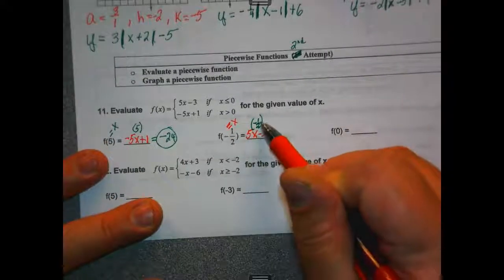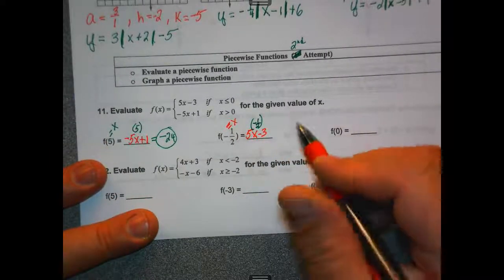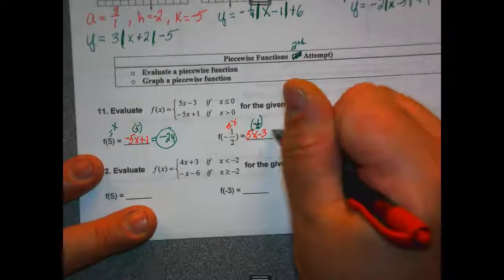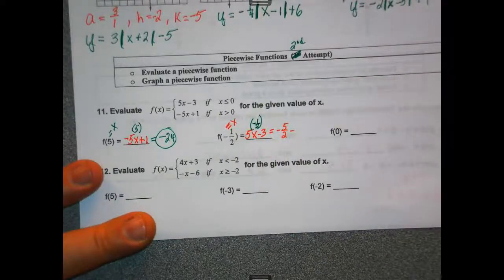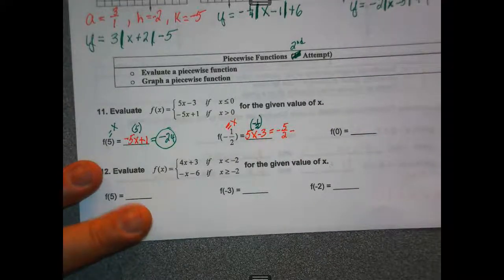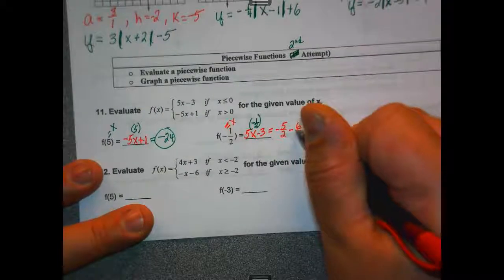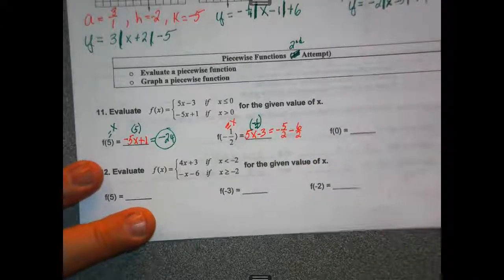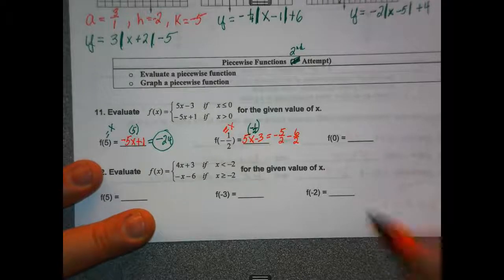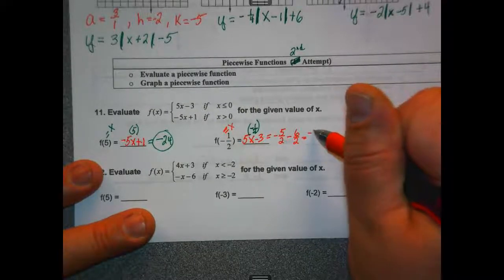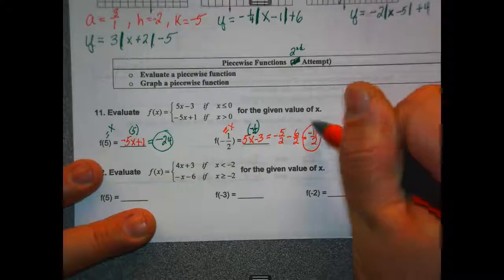All right, 5 times negative 1/2, negative 5/2 minus 3. How can I write 3 as a half? What's 3 as halves? How about 6/2? That's the same thing as 3. I'm going to write it as 6/2. Okay, negative 5/2 minus 6/2 is negative 11/2. My answer.